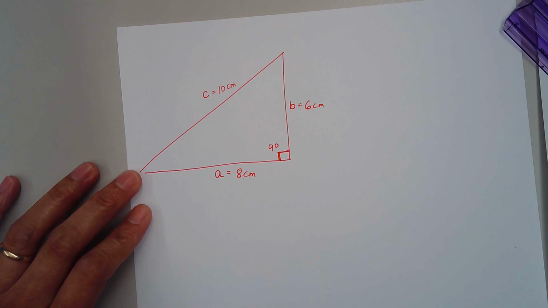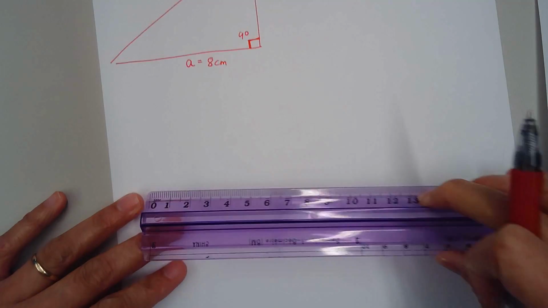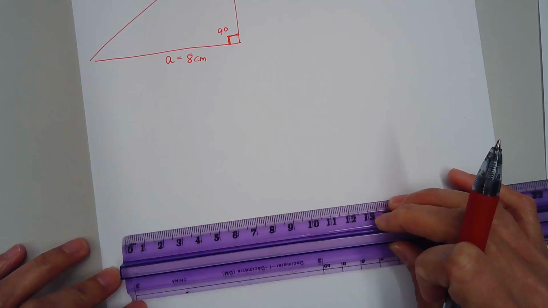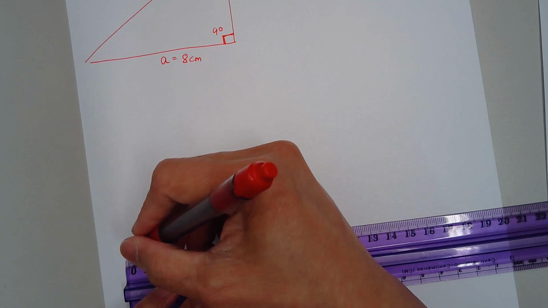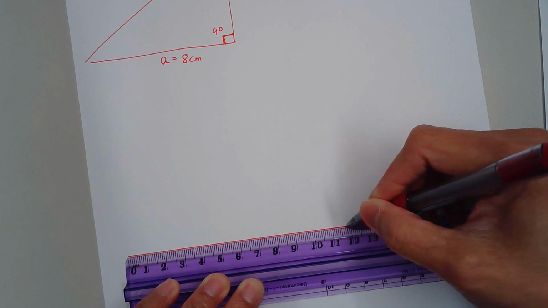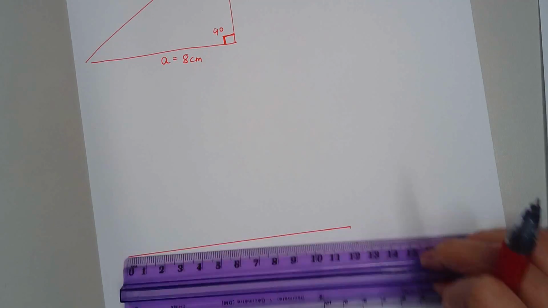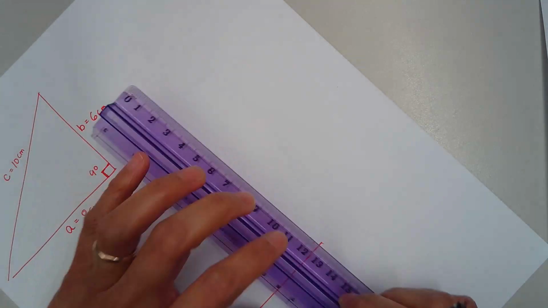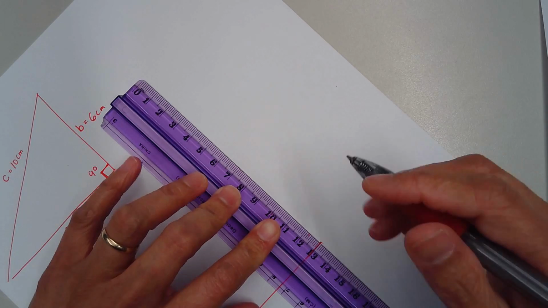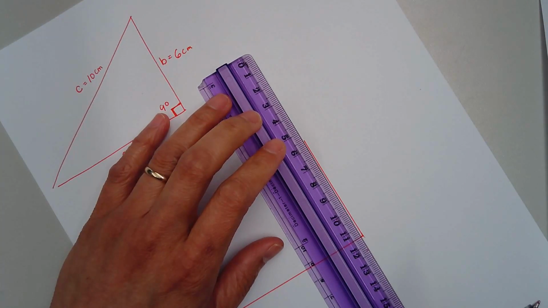Side C? Everyone said C, right? This is 12. You don't have to write this part down. We'll do this later. This is 9. 12 and 9. This one better be the longest one. That's going to be about 15. What did I say this was? 12, 9, 15. And these are all centimeters.